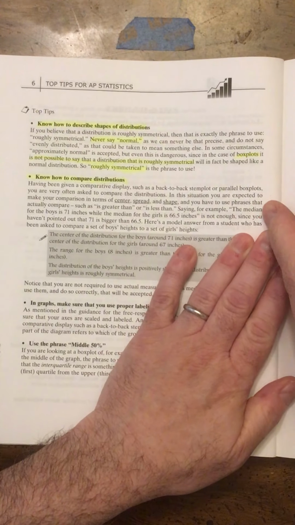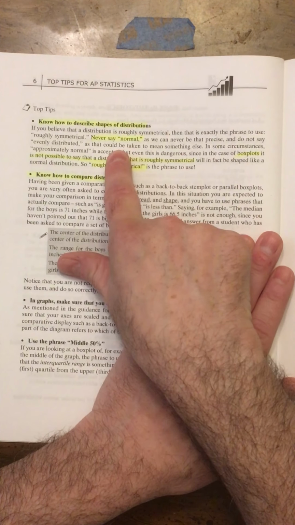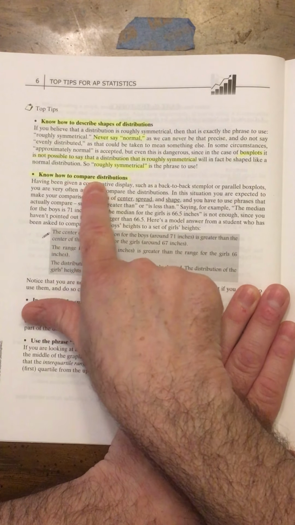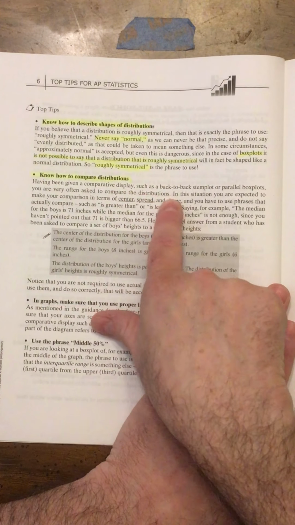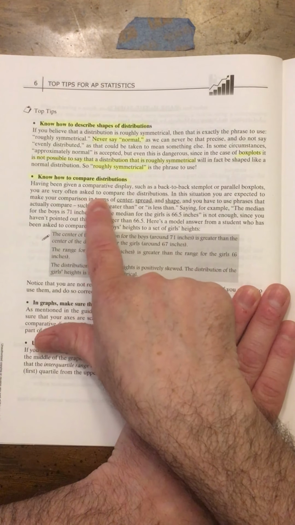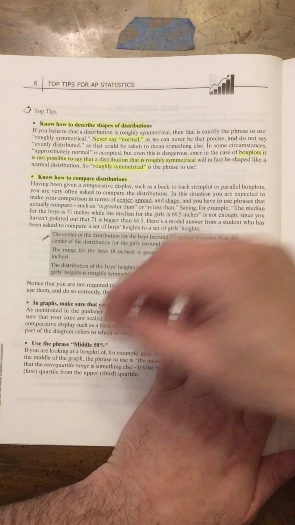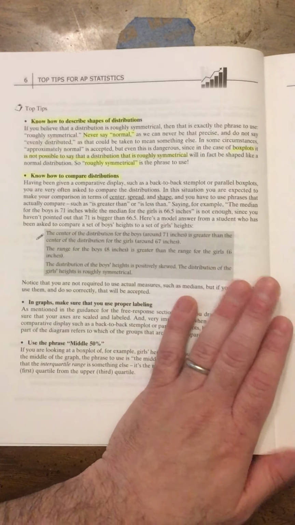We're now on page 6. Know how to describe shapes of distributions. Remember, this is SOCS or cost that we just went over. Know how to compare distributions. Having been given a comparative display, such as a back-to-back stem plot or parallel box plots, you're asked to compare the distributions. So you have to make sure that you mention both and compare their center, their spread, and their shape, okay?